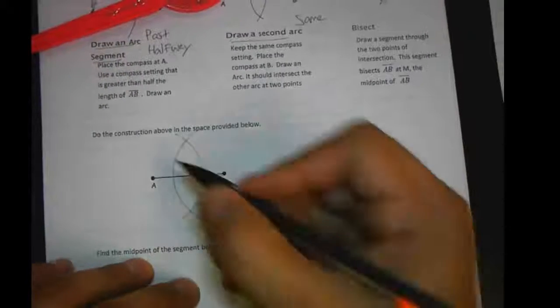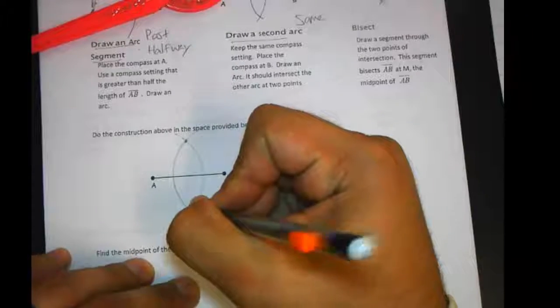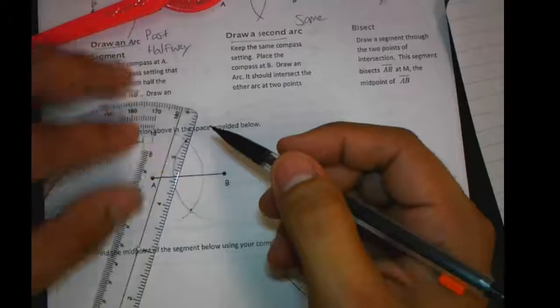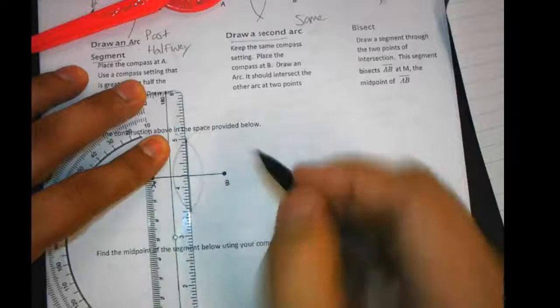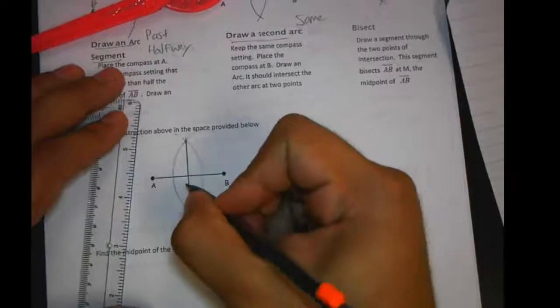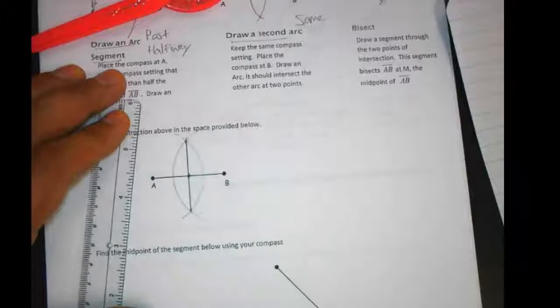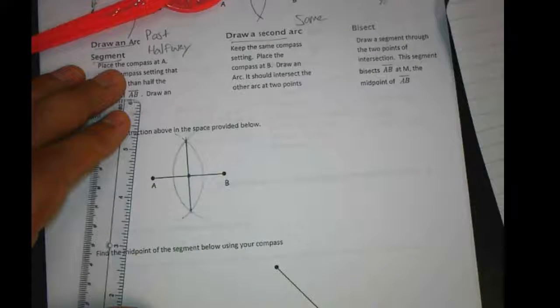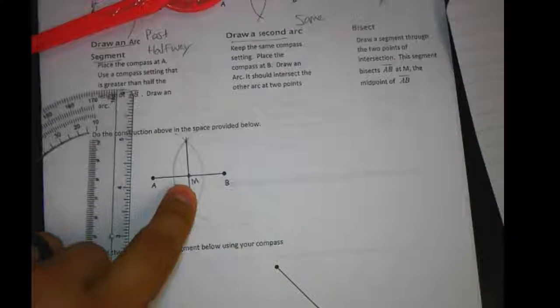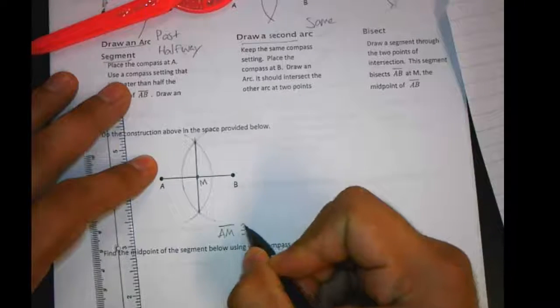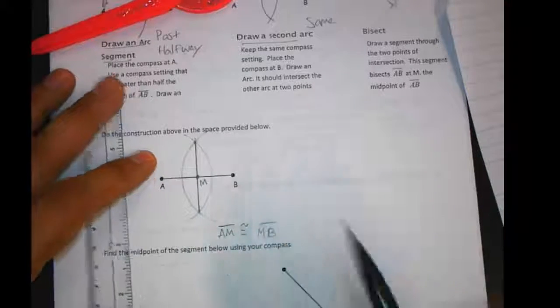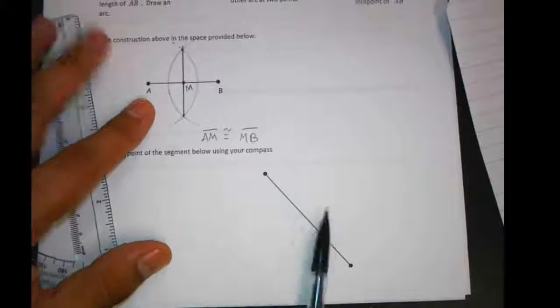Now, last step. This intersection and this intersection, what do you do? Draw a line segment, okay? If I don't see that line, I don't know how you got the point in the middle, okay? What do you call that point right there? Midpoint. Close. It is a point in the middle, but it's called a midpoint. So I'll call it M for midpoint. So, segment AM is congruent to segment MB. Okay? I want you to try to bisect the one on the bottom. Show me you can do it right now.